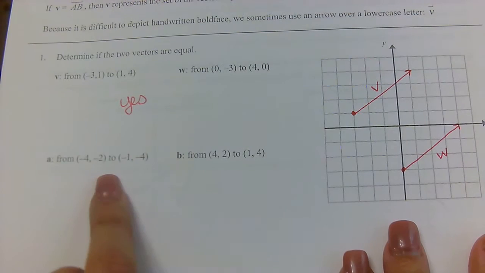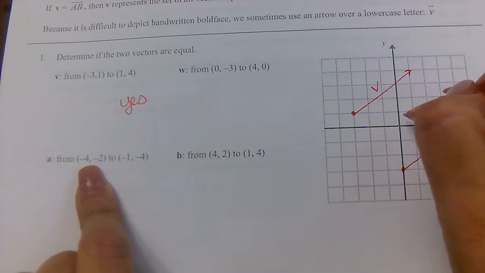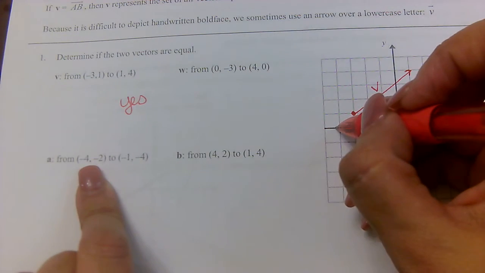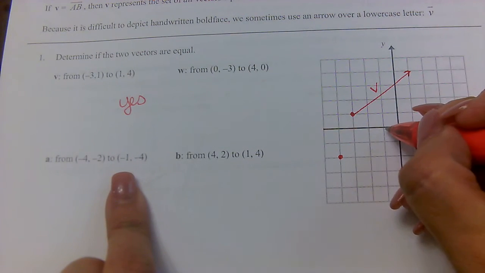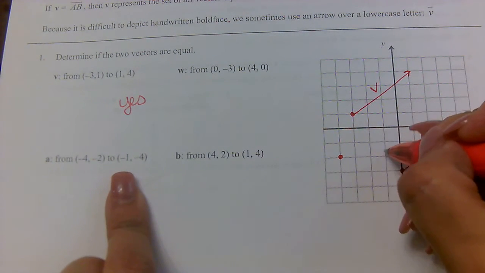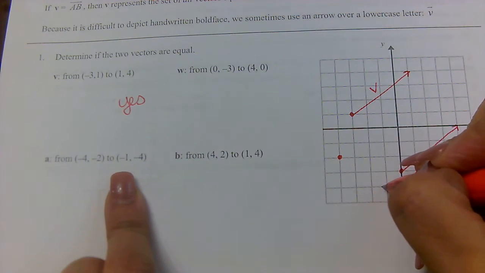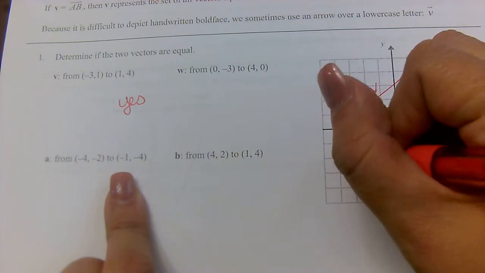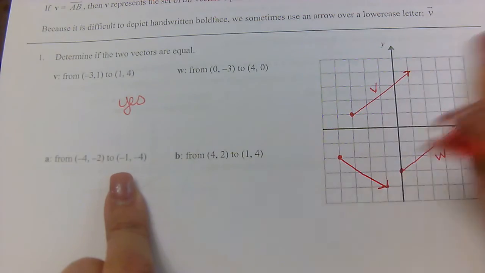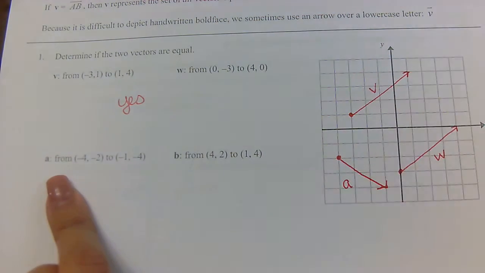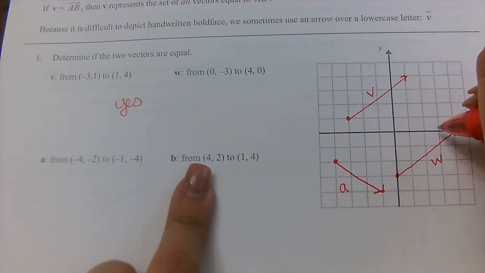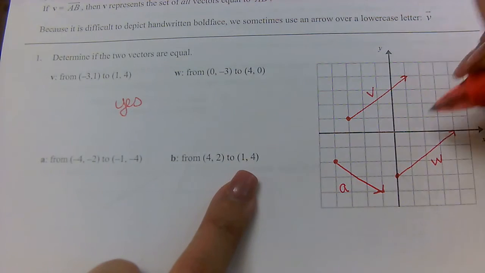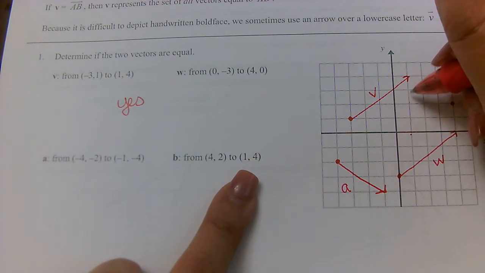The second one says -4, -2, 1, 2, 3, 4, down 2. Here's my initial point. And then -1, -4. So -1, 1, 2, 3, 4. Here's my arrow. Okay, so let's do this one. And this is going to be A. Okay. B is 4, 2. So 1, 2, 3, 4. Up 2. There's my initial point. And then 1, 4. So 1, 1, 2, 3, 4.